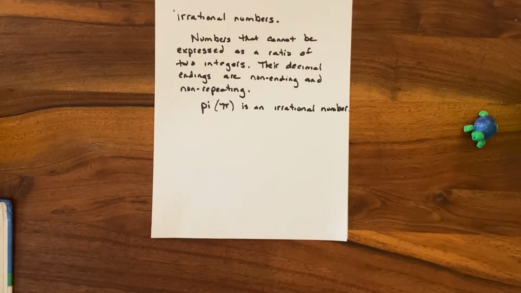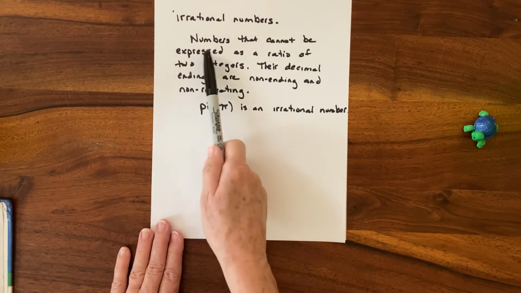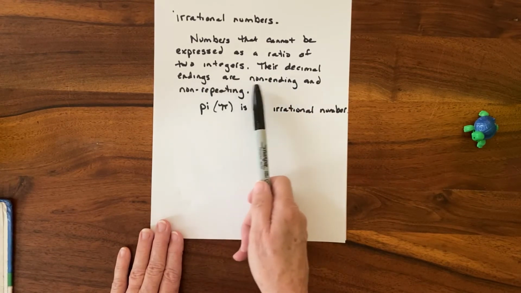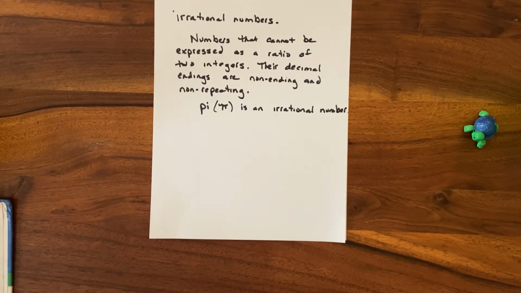Okay. So the square root of 20, we could never really find an exact answer. We kind of estimated that it's about 4.5, but we don't know exactly because it's an irrational number. So I went to the glossary and looked up irrational numbers. Numbers that cannot be expressed as a ratio of two integers. Their decimal endings are non-ending and non-repeating. So in other words, you can't really get an exact answer to how much you have, an amount. Pi is an irrational number. Square root of 20, we don't know exactly. I could narrow it down quite a bit, but I'm never going to find an exact answer.